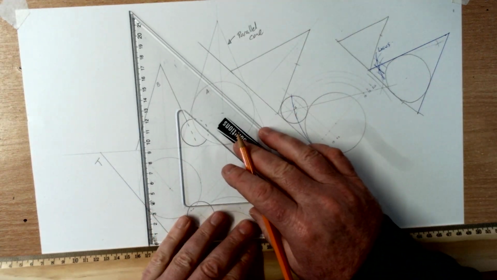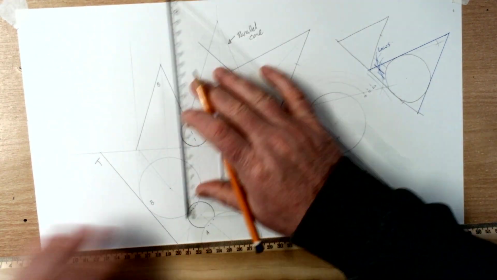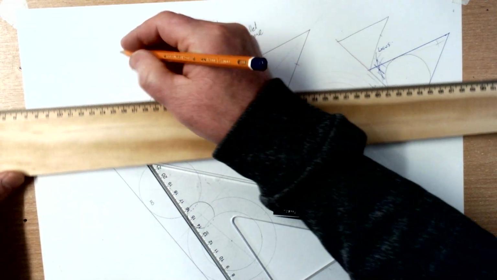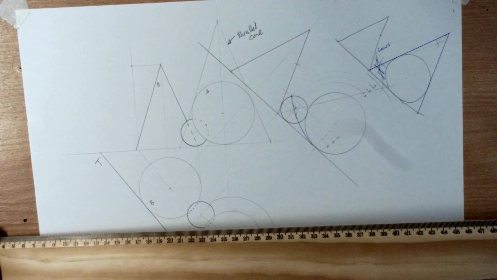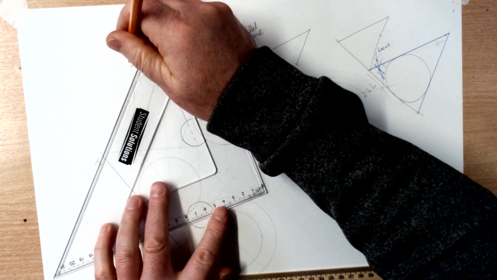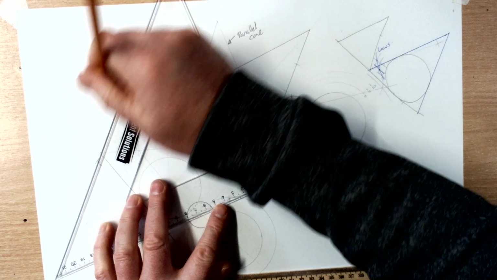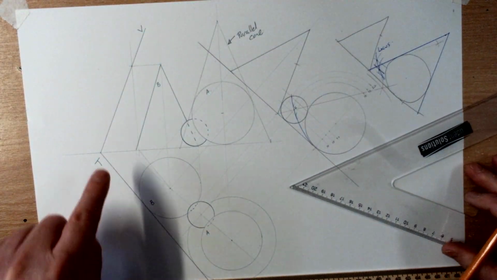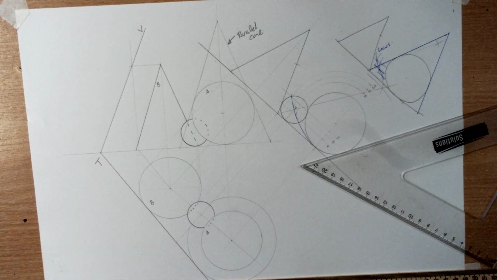Bring up. Bring the height across, so it was the small cone I used. And that's a point on the vertical trace. So that is the second part of it done.